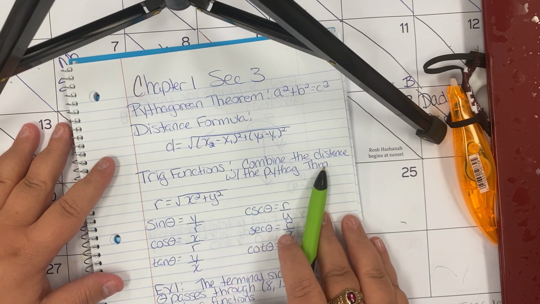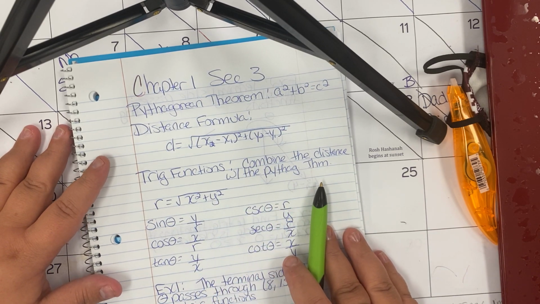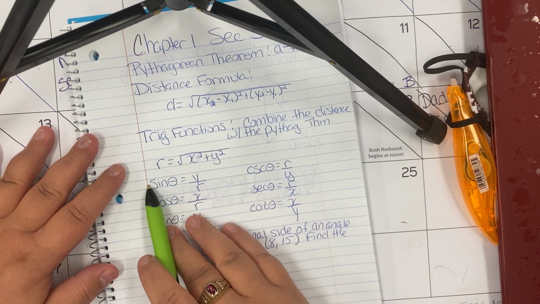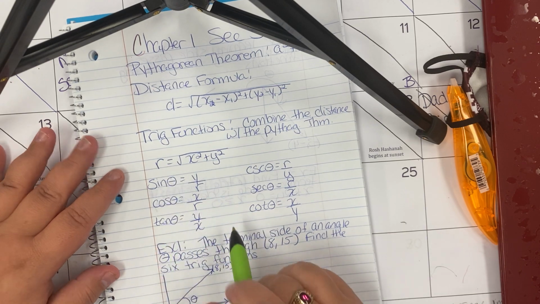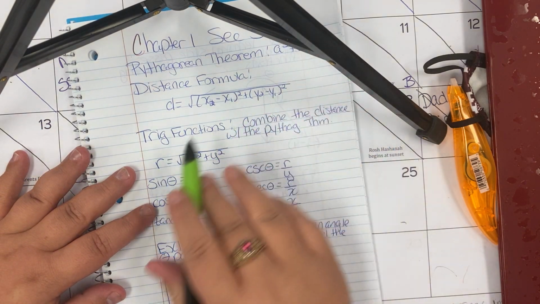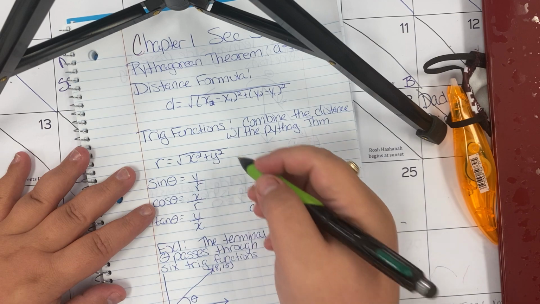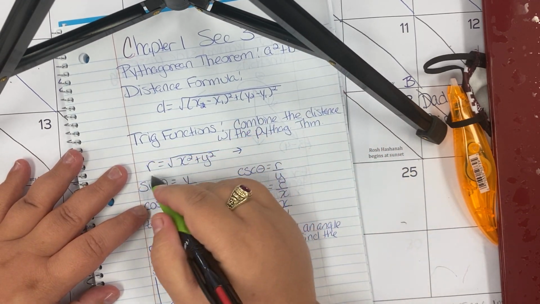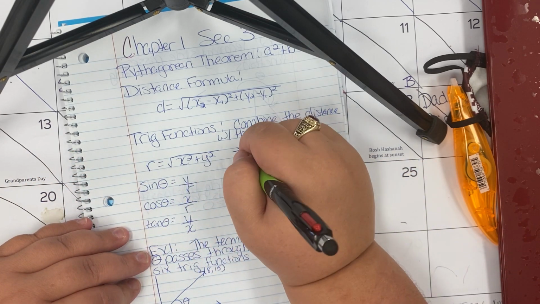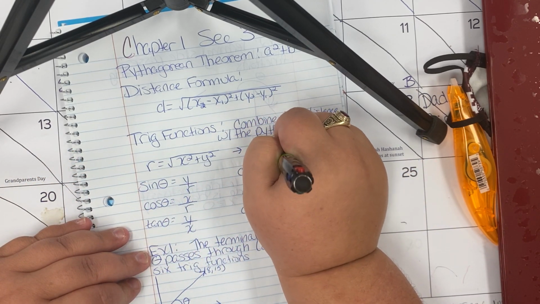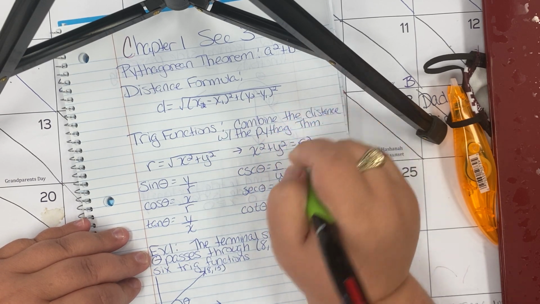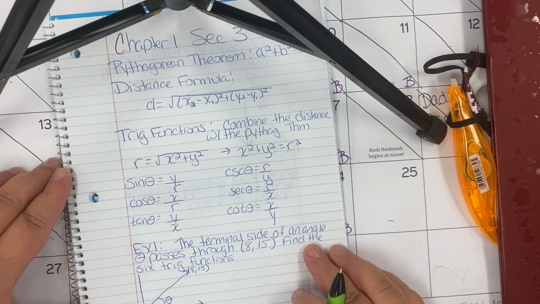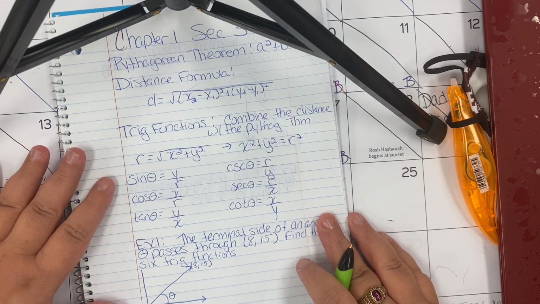Trig functions combine the distance formula with the Pythagorean theorem. So this is our manipulation of the Pythagorean theorem. R, which is technically c, equals the square root of x squared plus y squared. If you want to see it like the Pythagorean theorem, technically this is just solving for r. You will see this pop up a lot throughout this whole year. x squared plus y squared equals r squared. It is the Pythagorean theorem. It is just using different letters.